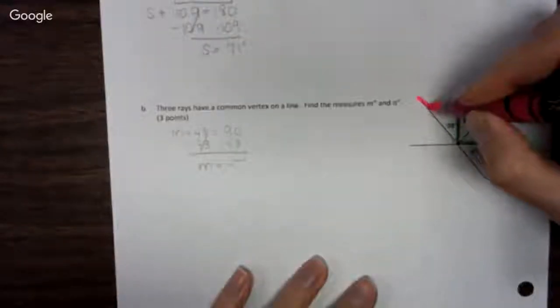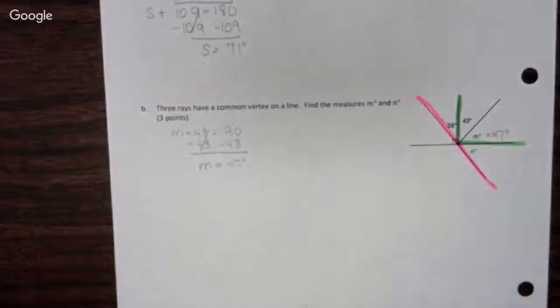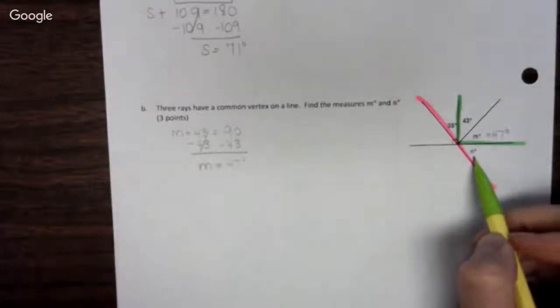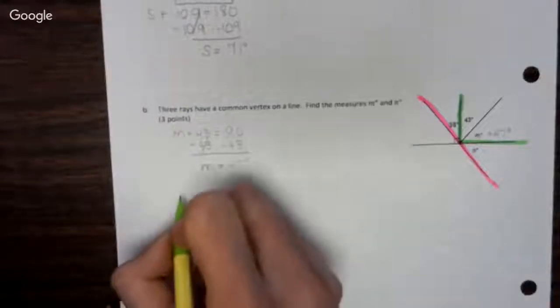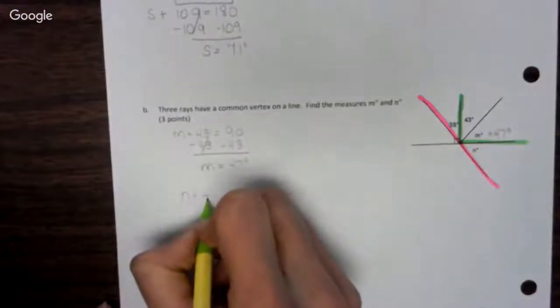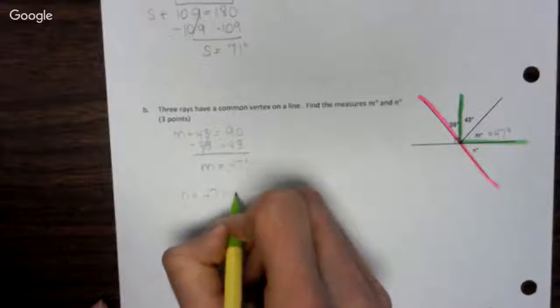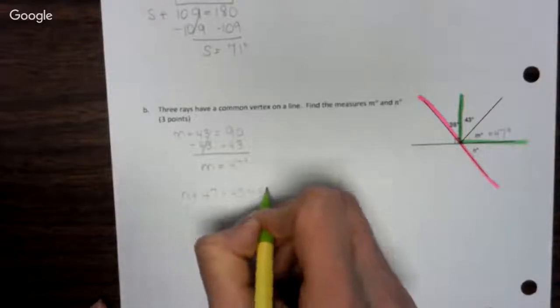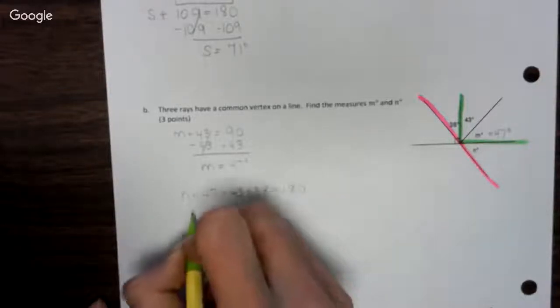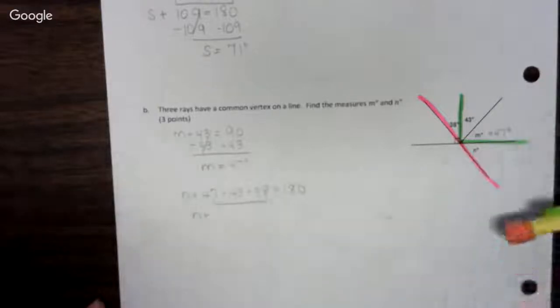All right, now I see a straight line here. That includes 38, 43, 47, and N. Since it forms a straight line, they all add up to 180. So 47, 43, and 38. So I'm going to add these together.